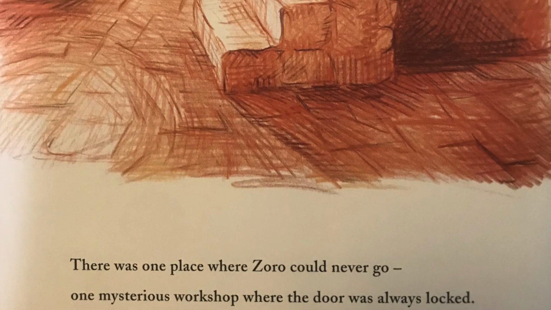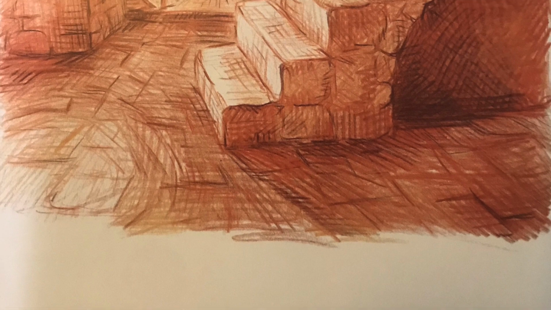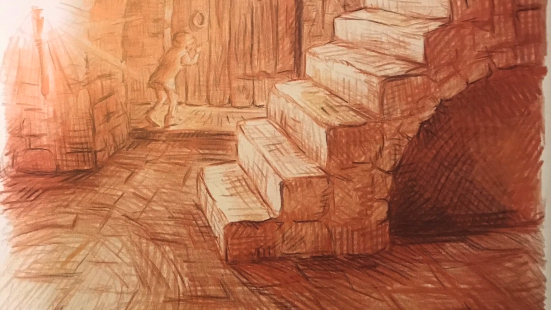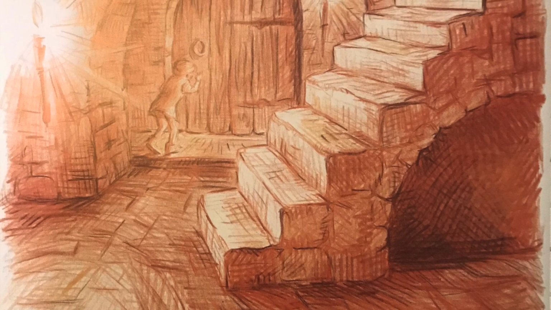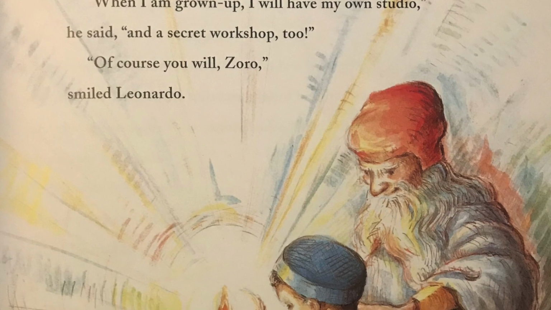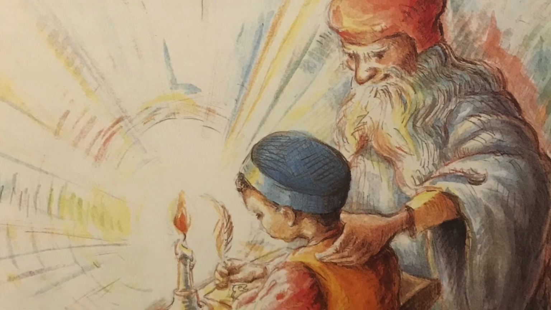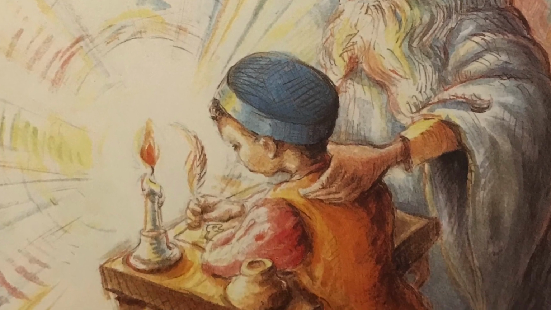There was one place where Zorro could never go. One mysterious workshop where the door was always locked. No one was allowed in there except for Leonardo himself. Zorro longed to see what was inside. "Maybe it was a fantastic sculpture, or some other strange invention," he thought. In the studio, everyone had to work hard. Zorro mixed colors, cleaned brushes, and practiced his drawing. "When I grow up, I will have my own studio," he said, "and a secret workshop too." "Of course you will, Zorro," smiled Leonardo.